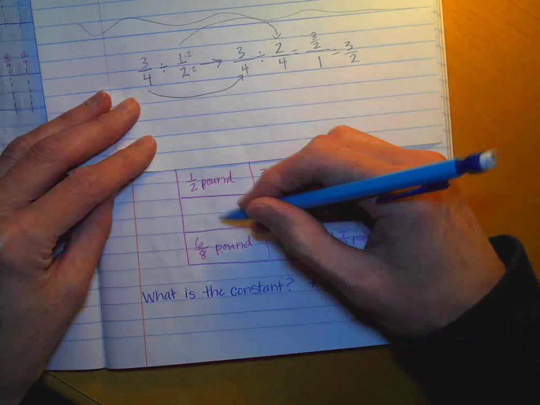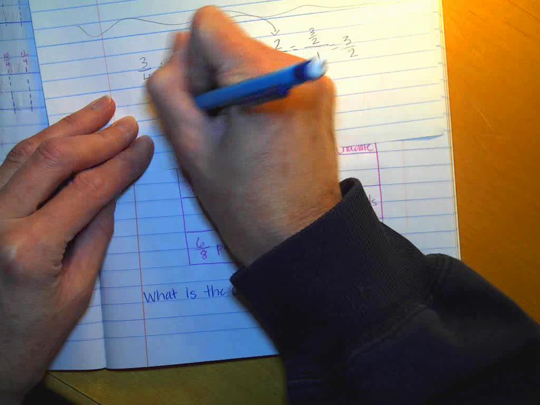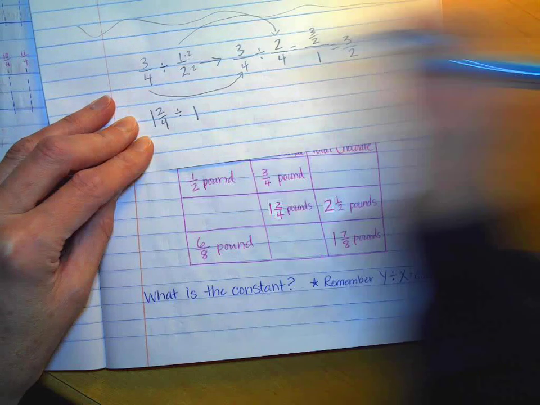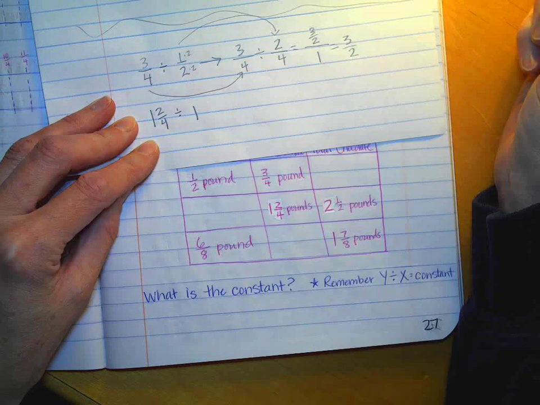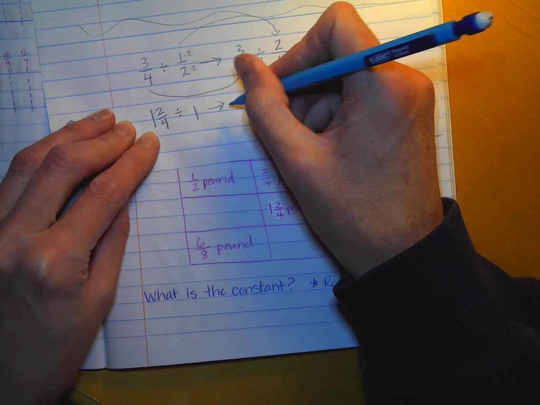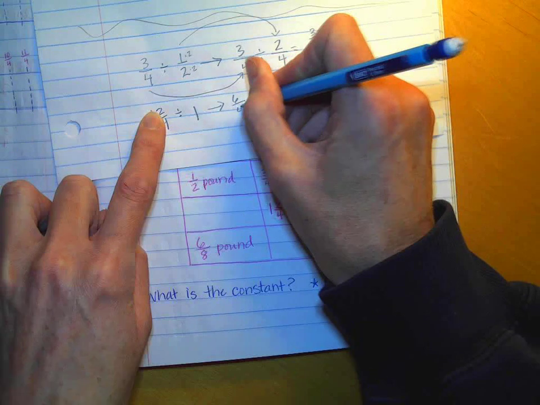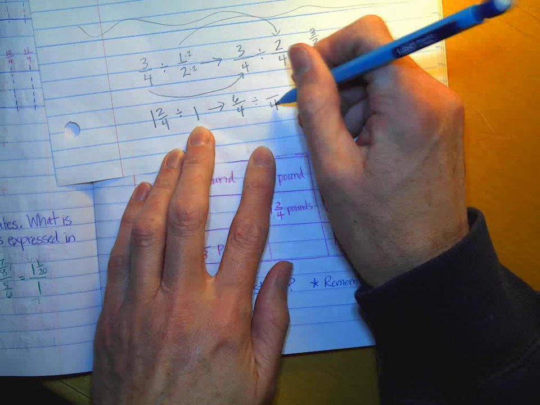Okay, the next one that we had was a 1 right here. So we have 1 2/4 divided by 1. Well, 1 2/4 is the same thing as what? 1 2/4 is the same as 4 plus 2 is 6/4. Divided by, you're supposed to find a common denominator.